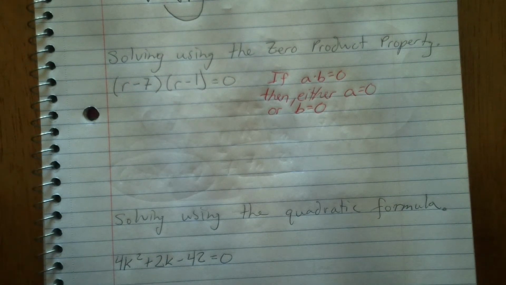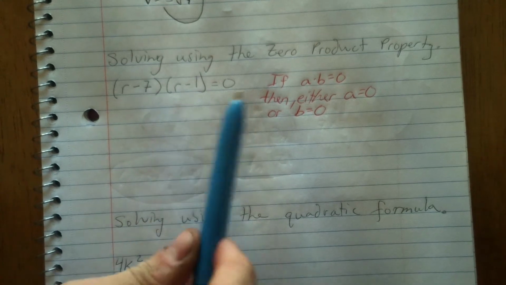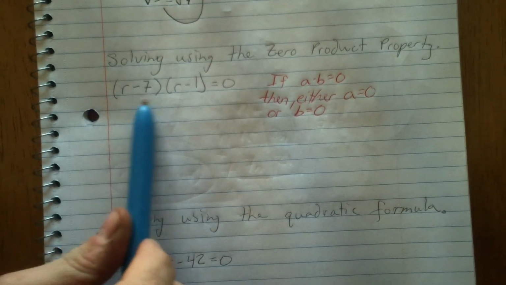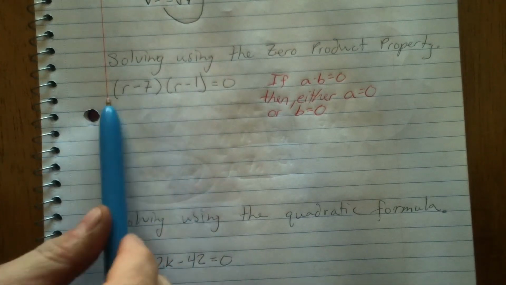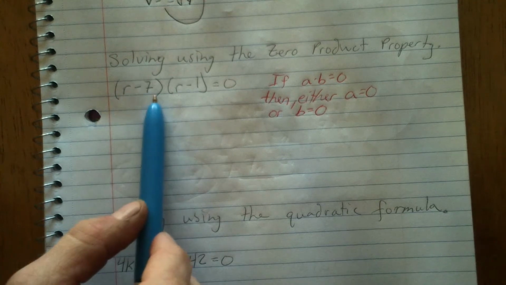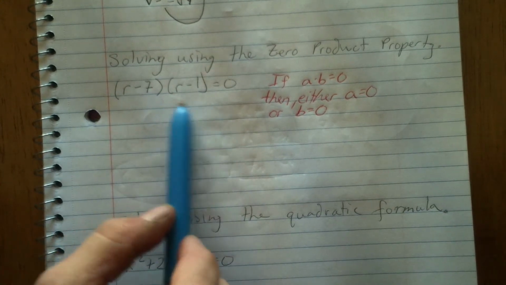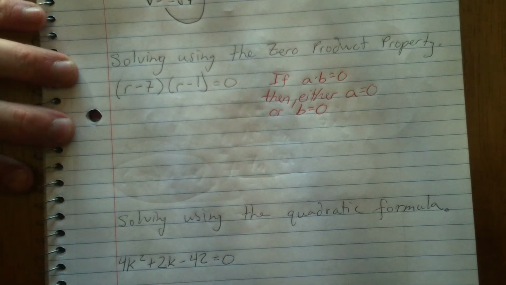Well, in this case, we have r minus 7 times r minus 1 equals 0. Well, r minus 7 is just a. r minus 1 is just b. a times b equals 0. Well, then a equals 0 or b equals 0. So we can rewrite this. And we'll get a different color going here.